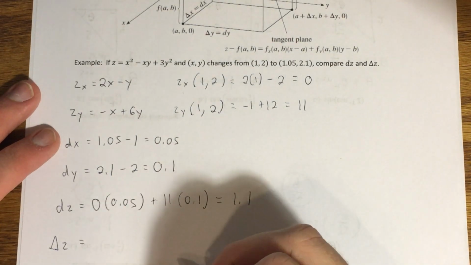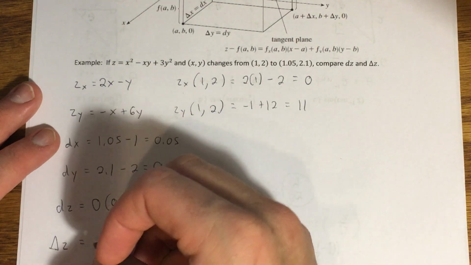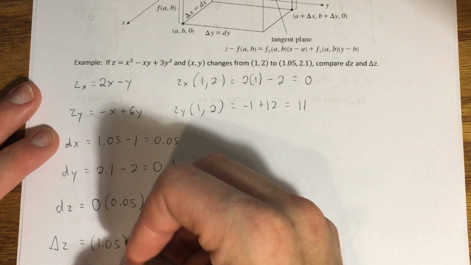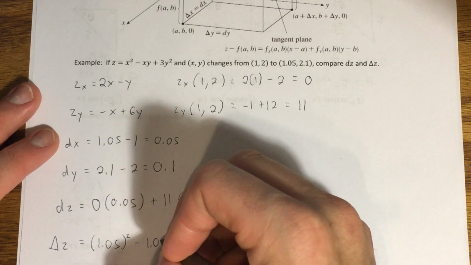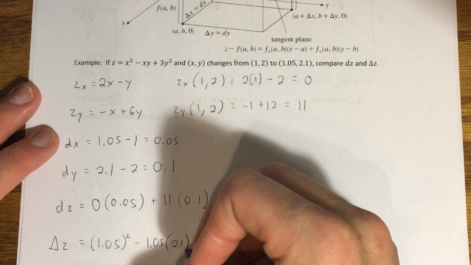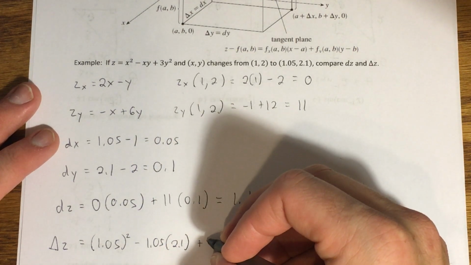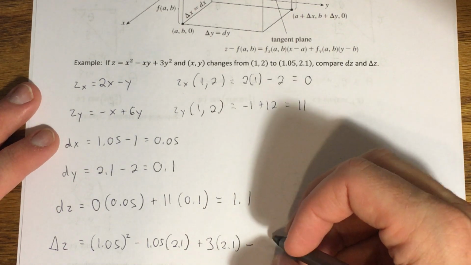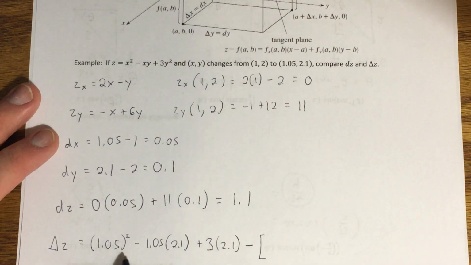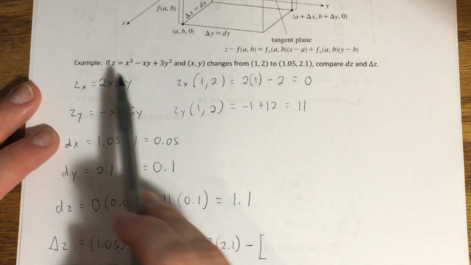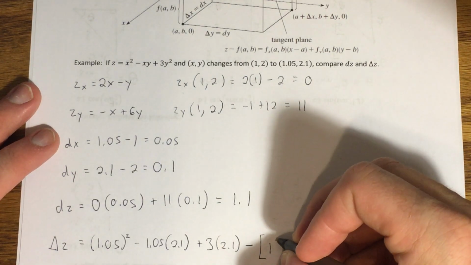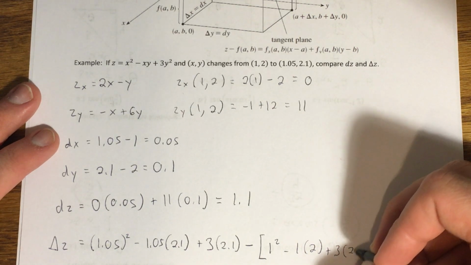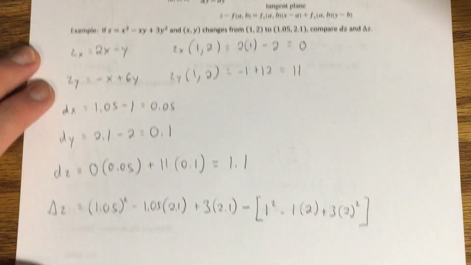So let's start by plugging in this one. I'm going to get 1.05 squared minus 1.05 times y, which is 2.1, plus 3y squared. So that's 3 times 2.1 squared. And I'm going to subtract from that what I would have gotten by plugging (1, 2) into this function. So that's going to be 1 squared minus 1 times 2 plus 3 times 2 squared.